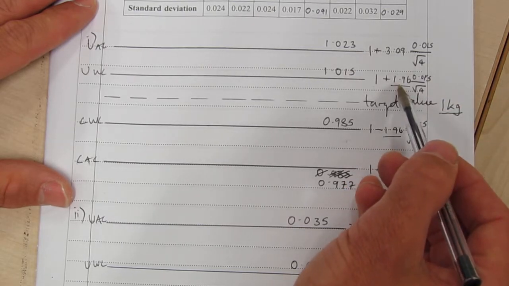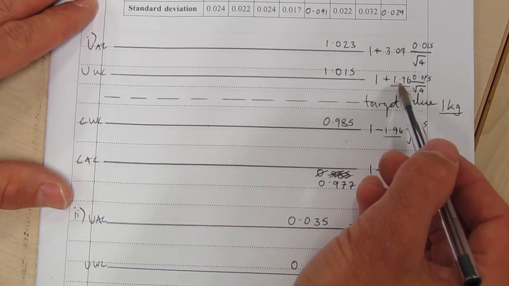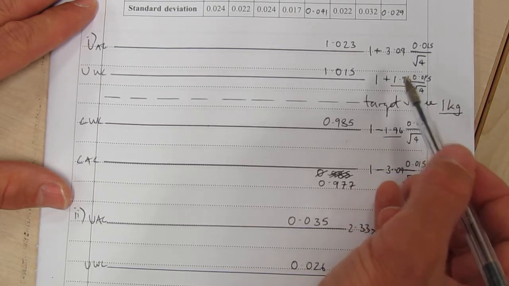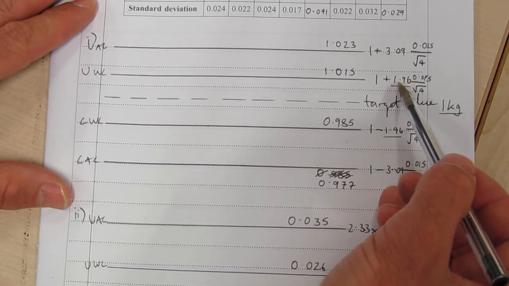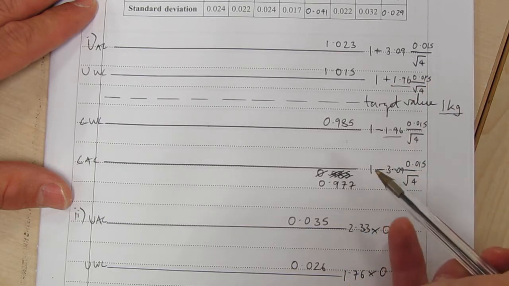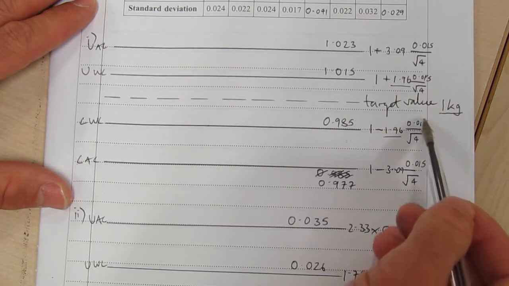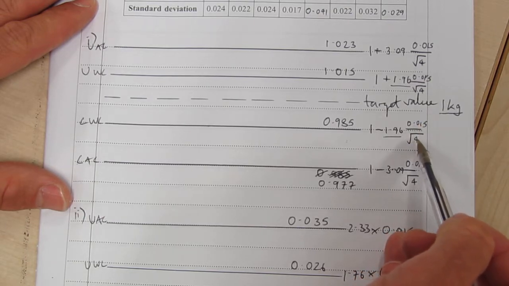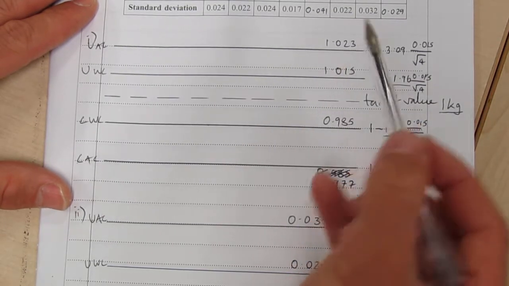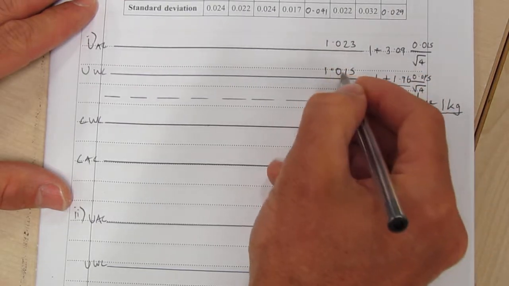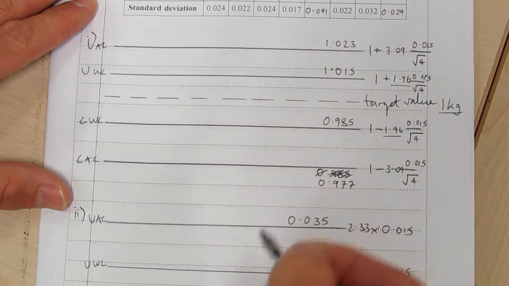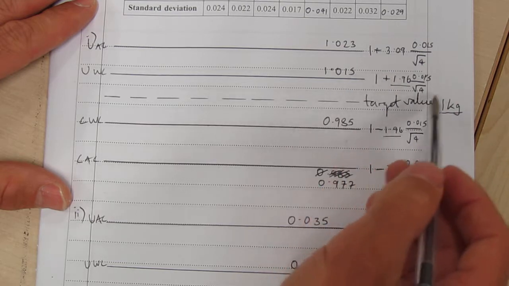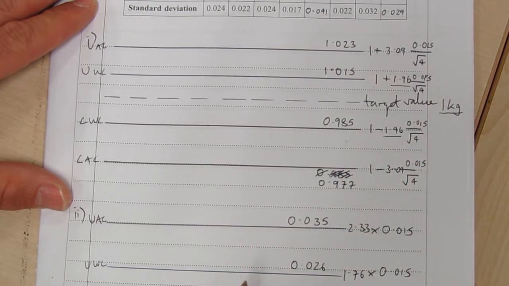The 1.96 value comes from 0.975 from the table, because remembering if it's 95% we're talking about 2 tails. So it's plus 1.96 lots of the standard deviation over the square root of the sample size to get the upper value, and minus 1.96 lots of that for the lower warning limit, and that gives us values of 1.015 and 0.985. And I would suggest you just pause to make sure that you're happy in getting those values.